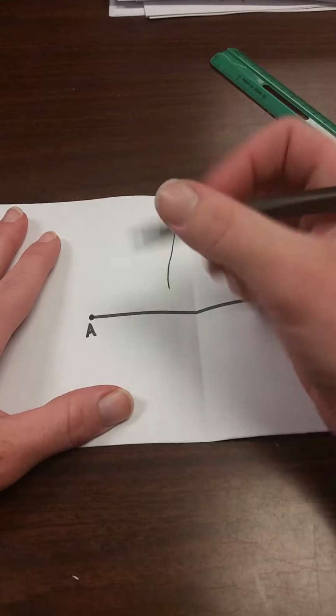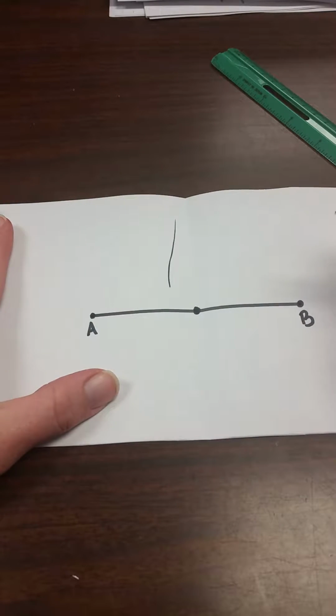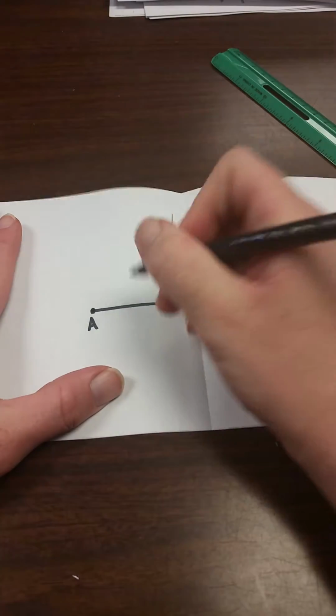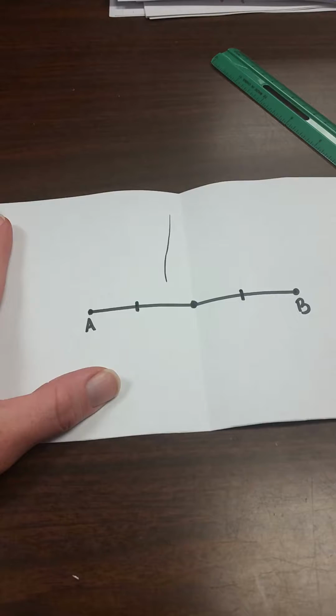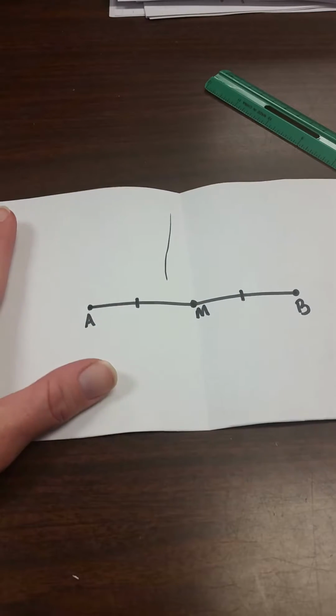So since we folded it in half, we're going to put a point right here. That point is the midpoint because we folded it in half, so we know that's the middle. So to show it's the midpoint, we're going to put a tick mark on each side, and we're going to call that point M. Okay?